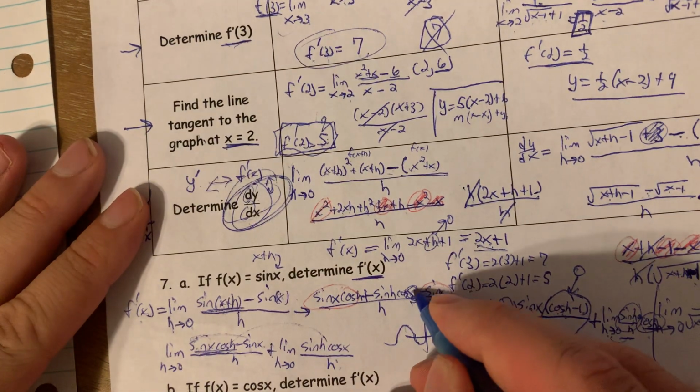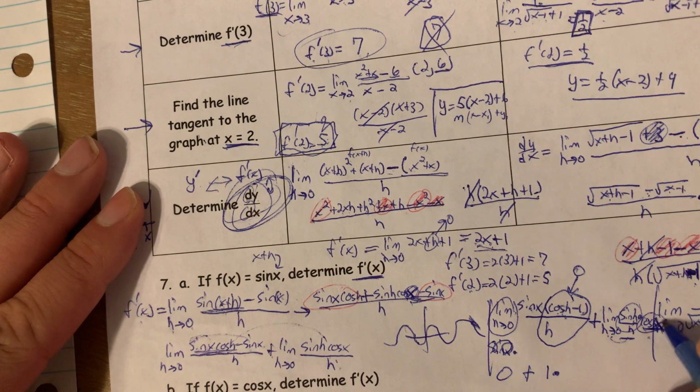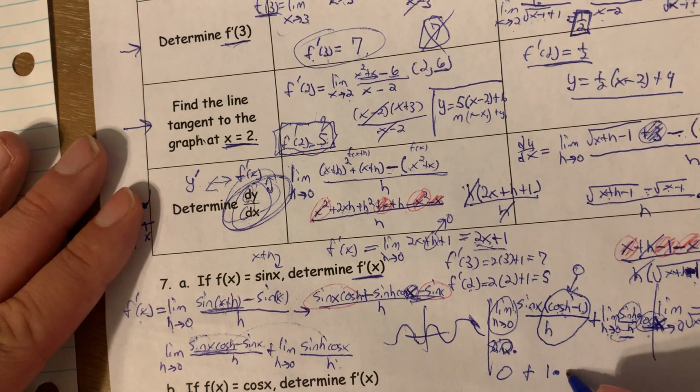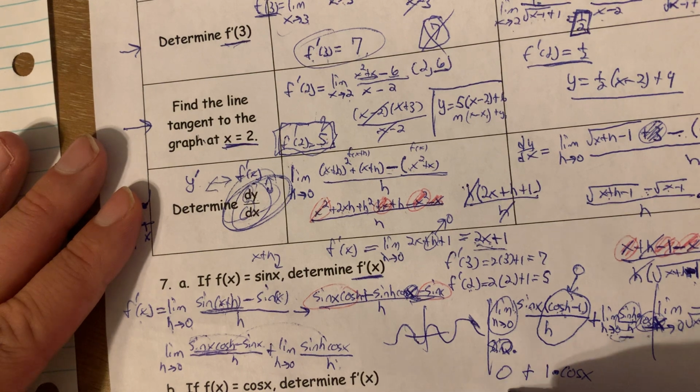Yeah, sorry, this was a cosine of x, and I wrote it down as a cosine of h here, but that's incorrect. So as h goes to 0, this one goes to 1, and h goes to 0, there's no h's here, so this is just cosine of x. And so we get the formula: the derivative of sine of x is cosine of x.